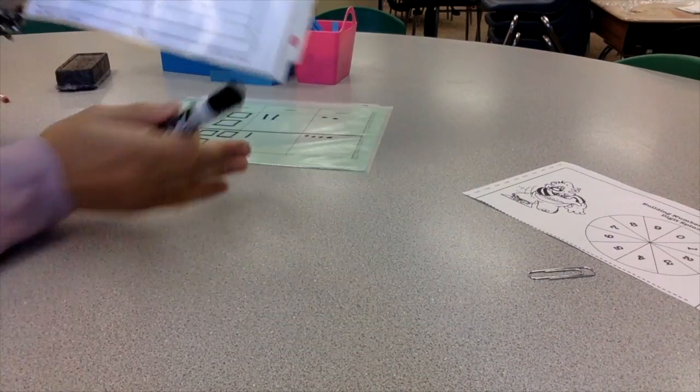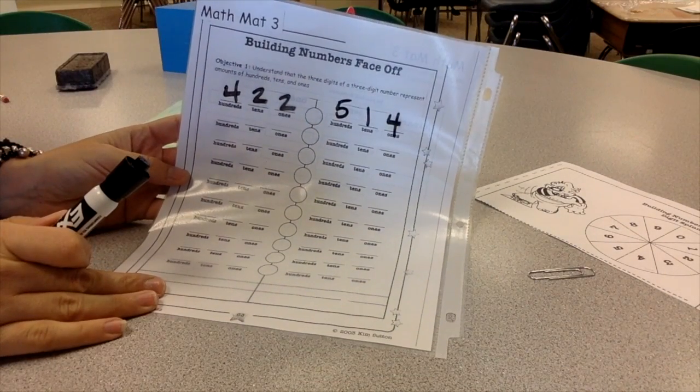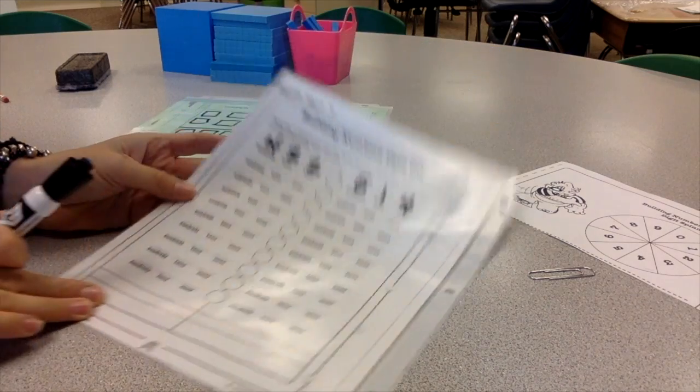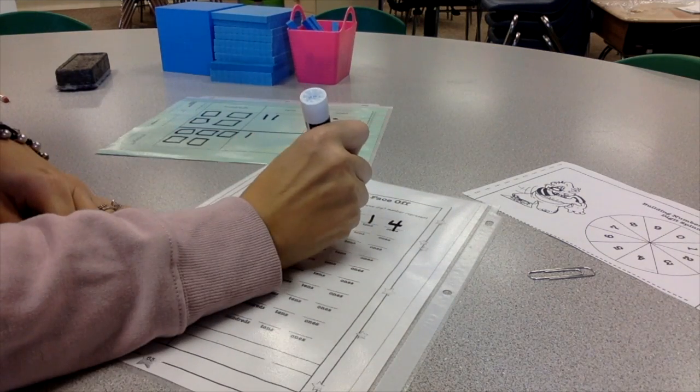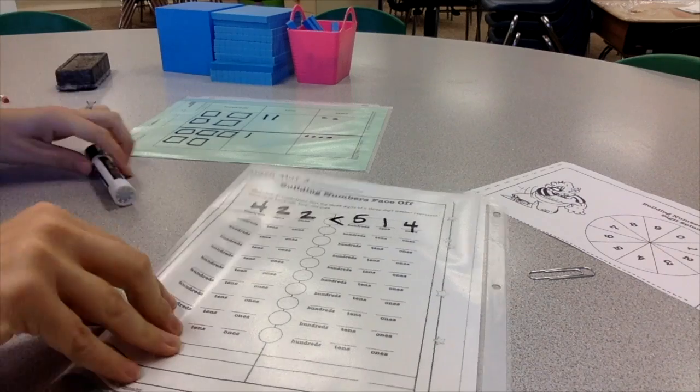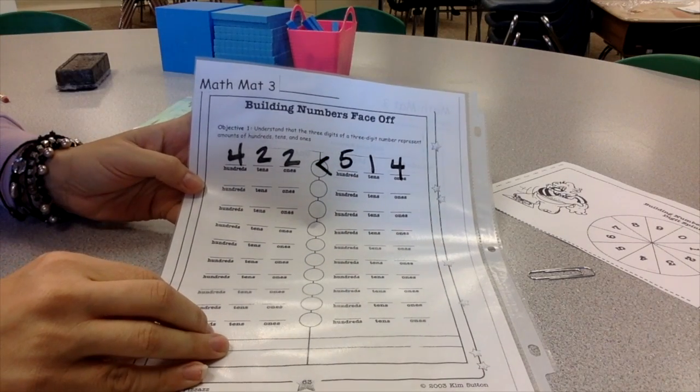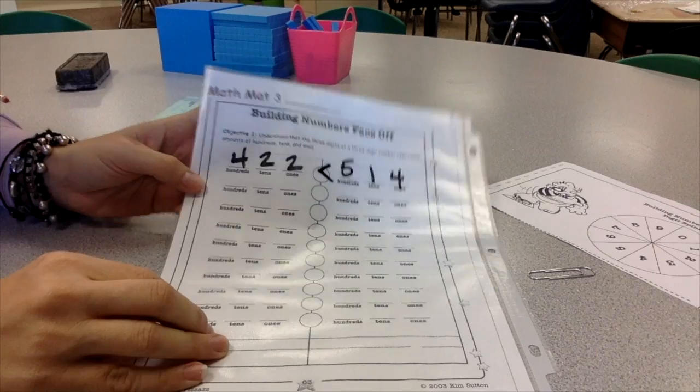Then you'll go to the MathMat 3 and use the greater than, less than, or equal to symbol to solve the problem. 422 is less than 514.